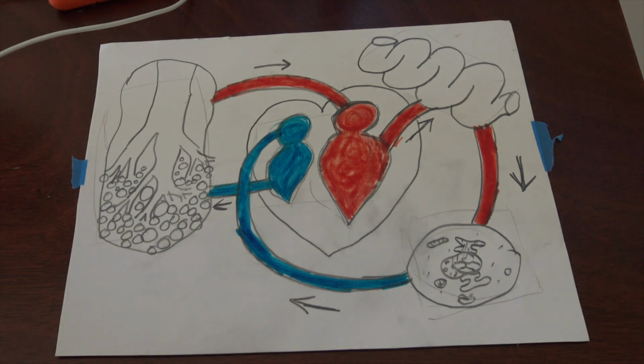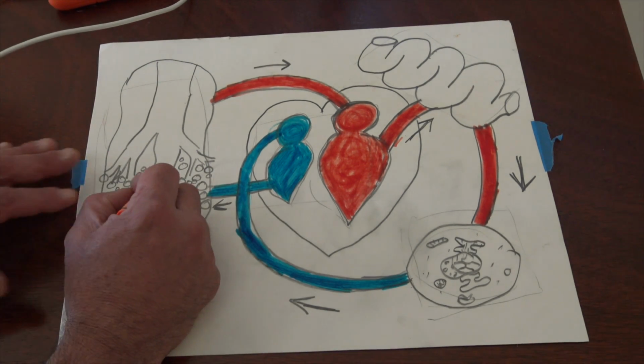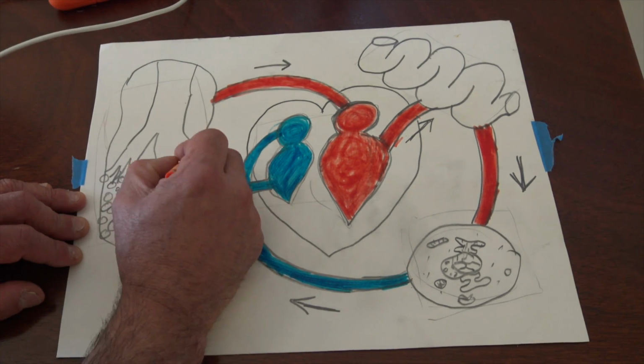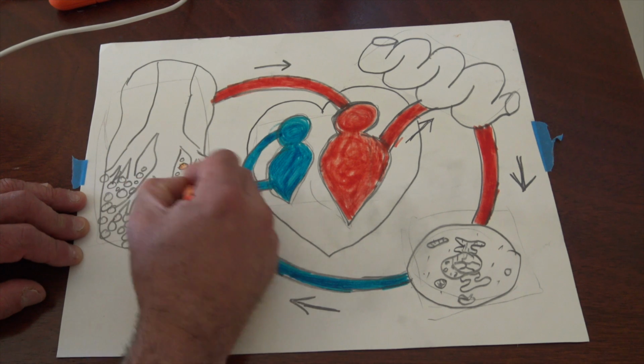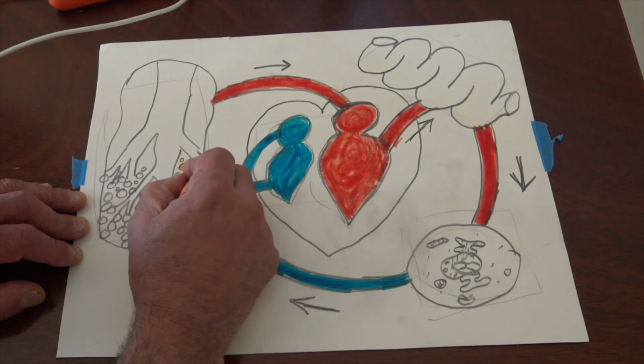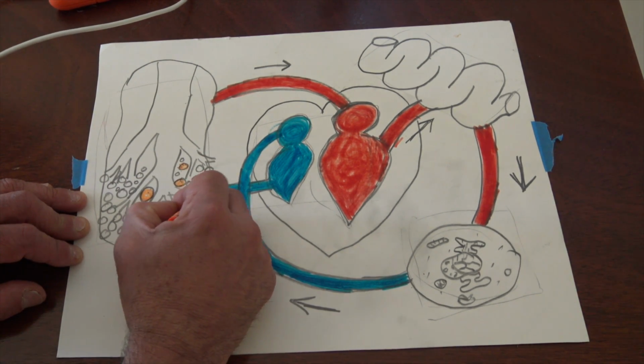Finish coloring this in. I'm gonna color the alveoli, which are the air sacs. Color those orange.